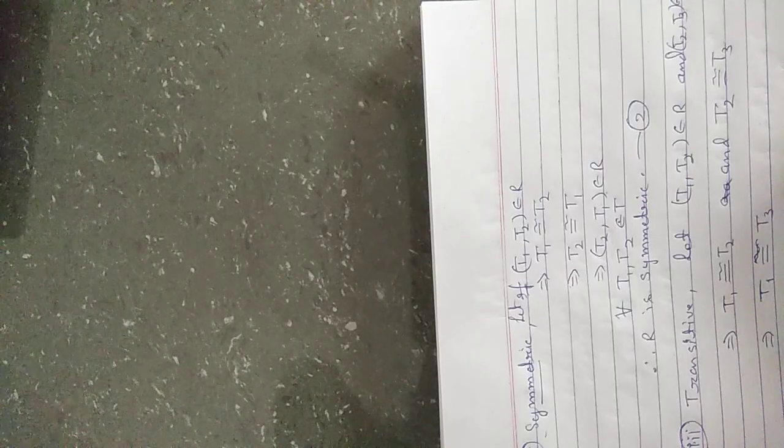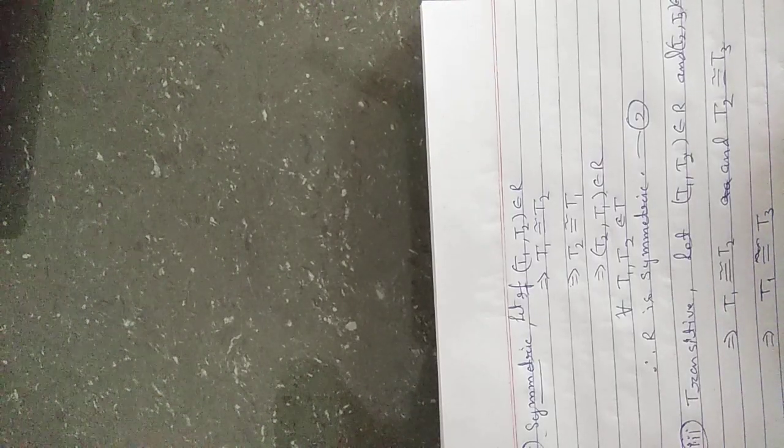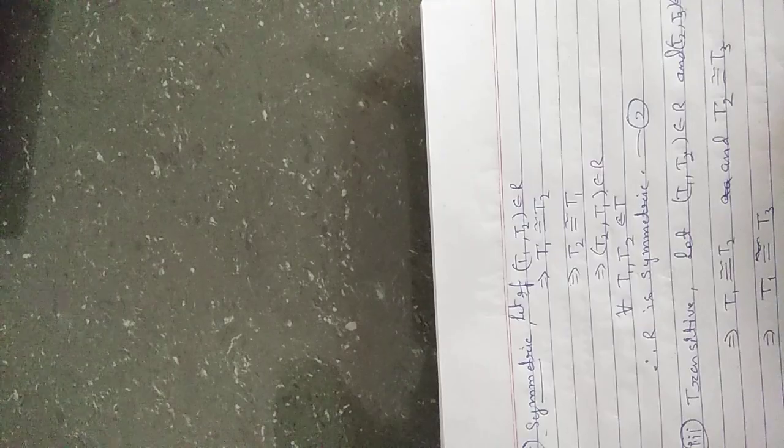So in this way, this is the third point. From first, second and third, we can conclude that R is an equivalence relation. First, second and third: R is an equivalence relation because it is reflexive, symmetric and transitive. Any doubt till now? You can ask your doubts.